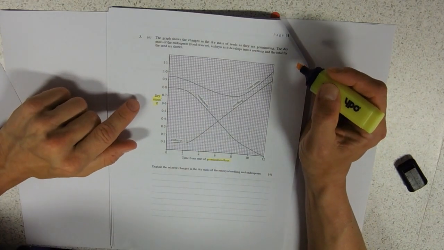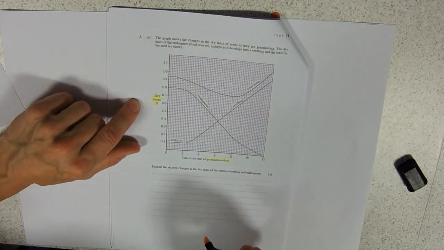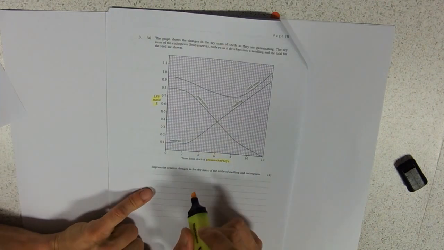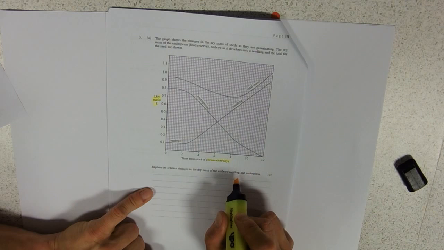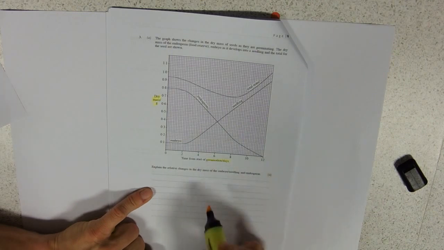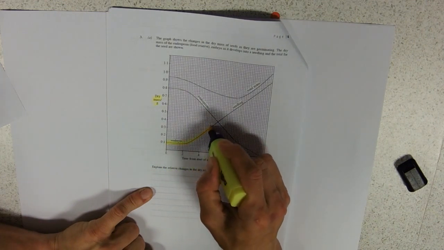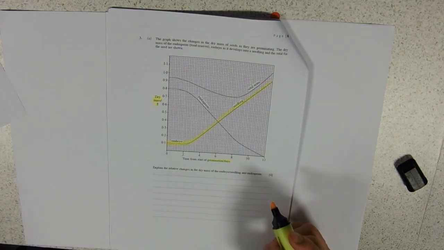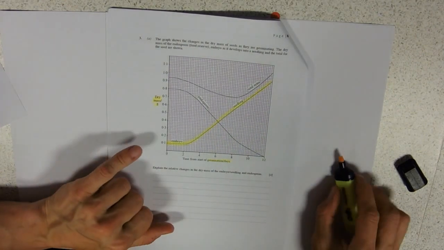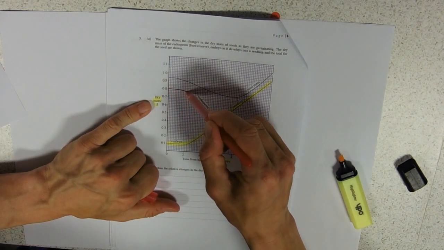The dry mass of the endosperm, embryo and seedling total are shown. Explain the relative changes in the dry mass of the embryo, seedling and endosperm. So dry mass, okay. Embryo, seedling, that's this one. So we're going to talk about that and the endosperm, which is this one here. We're going to talk about that.